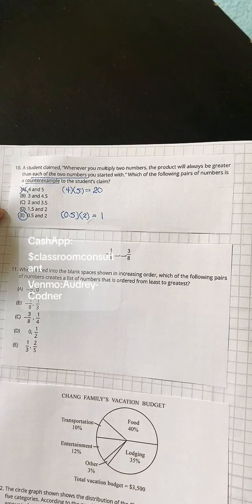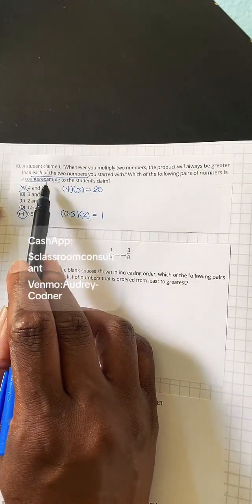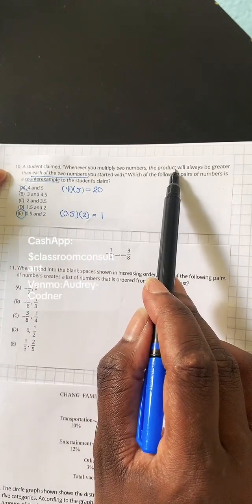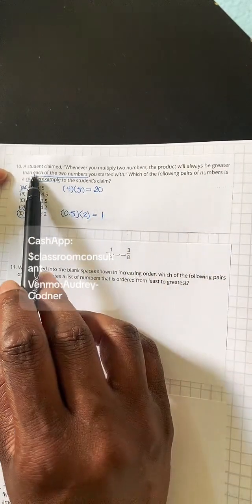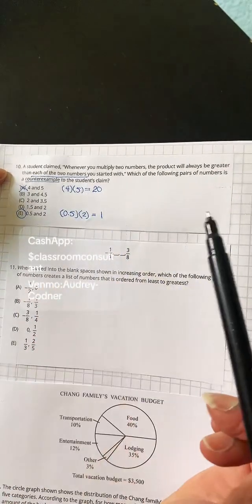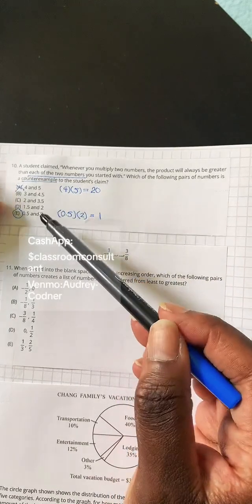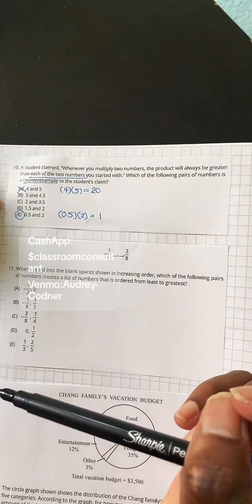Okay, so this had a little bit of reading. You had to know what the word counterexample meant. You had to know what product meant. So product was our answer. And then you had to read each of the two numbers. So like I said, in something like this, I go high, then I go low, then I start messing around with the middle.